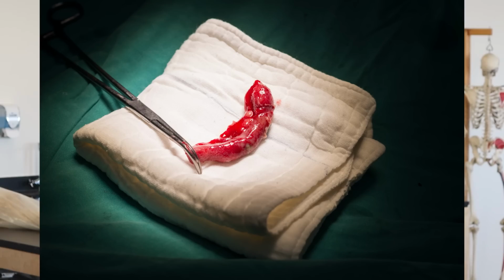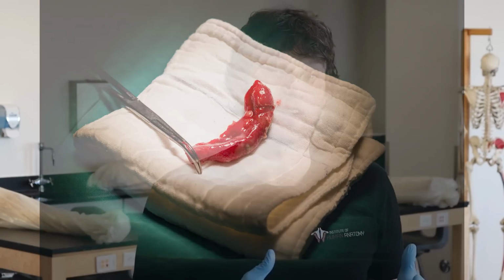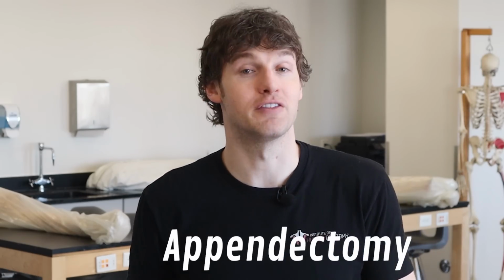So finally, how do we treat appendicitis? Well, those of you who have had experience with appendicitis are probably gonna say, yank that thing out of there. And that is correct. That is still the current standard of treatment in the United States, what we call an appendectomy, removal of the appendix.